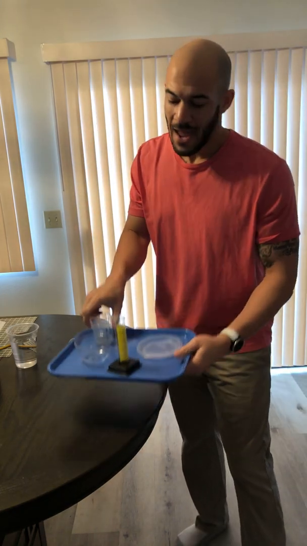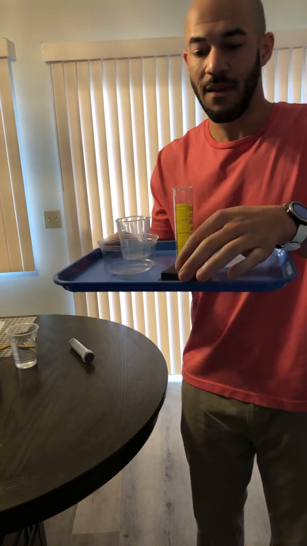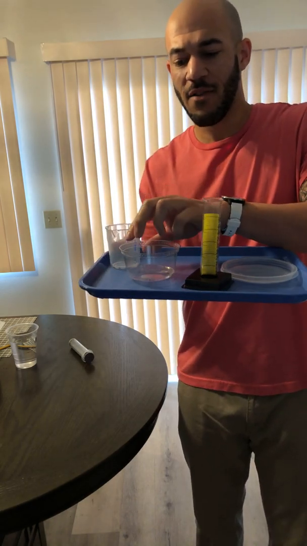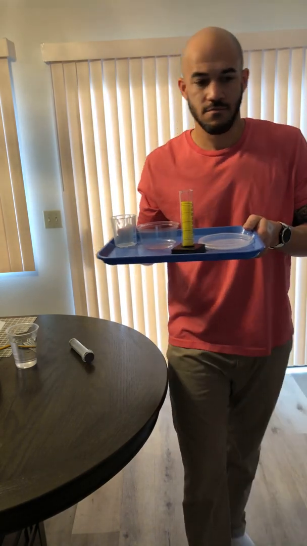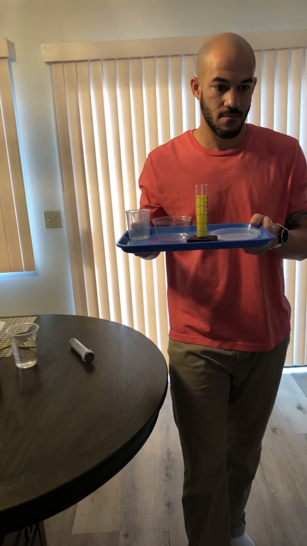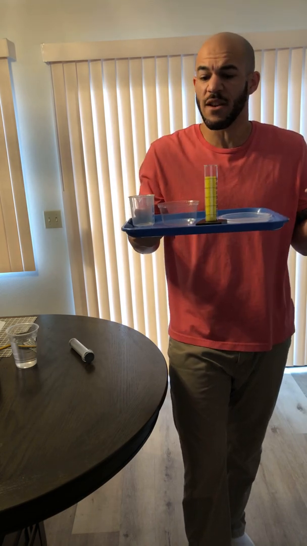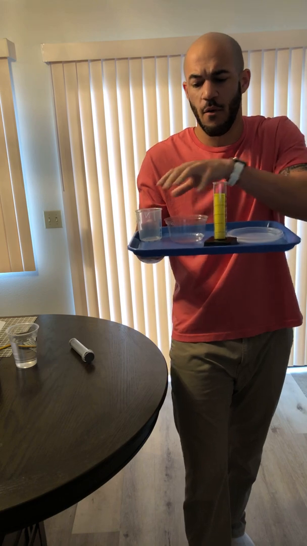Now, how are these objects the same? I have four objects. How are they the same? Any of you know? How might they be different? What's different about each of these four objects?